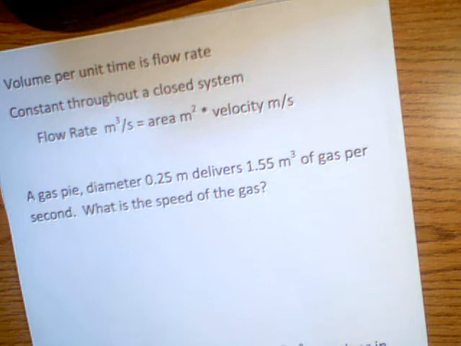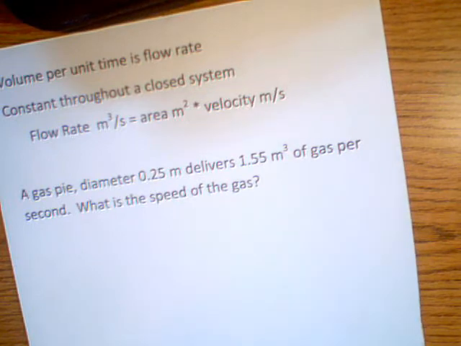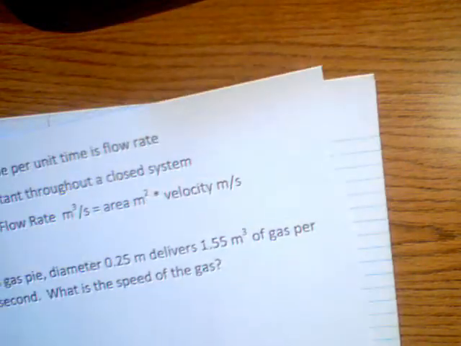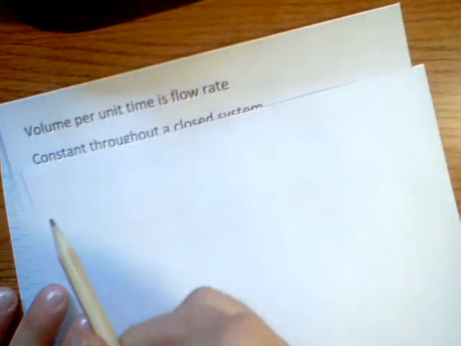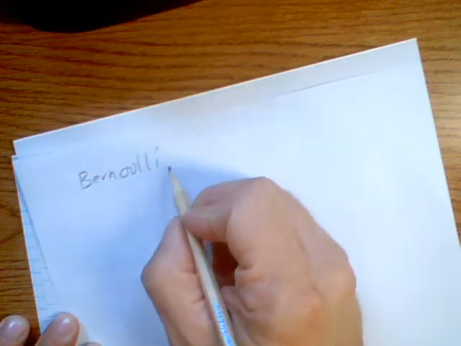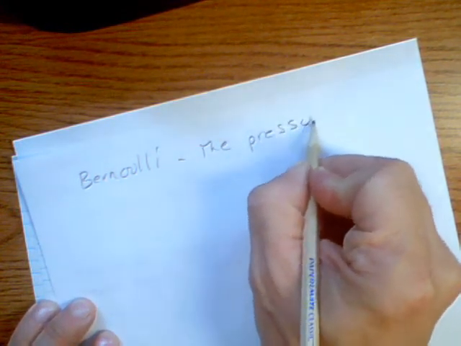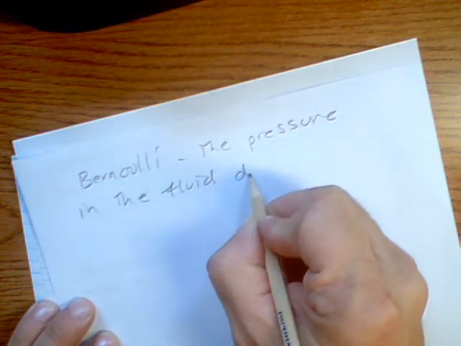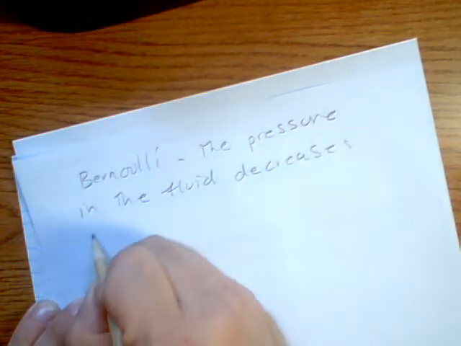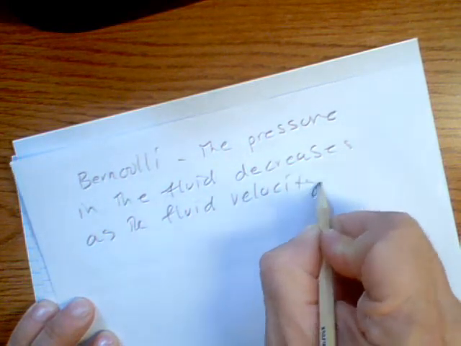Now, Bernoulli wants to point out, while we're on the topic of fluids in a closed system, before we get into equations, Bernoulli points out that the pressure in the fluid decreases as the fluid velocity increases.